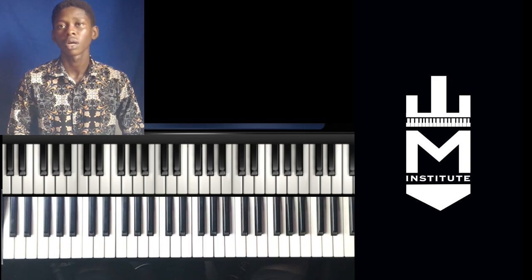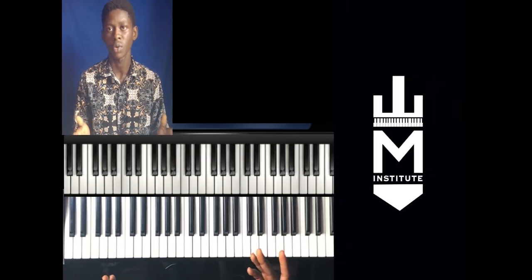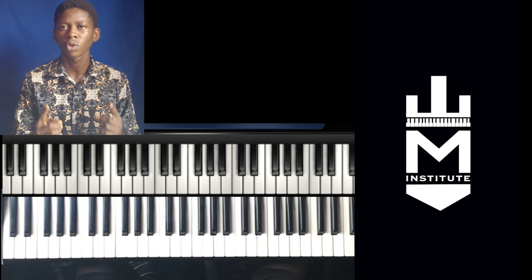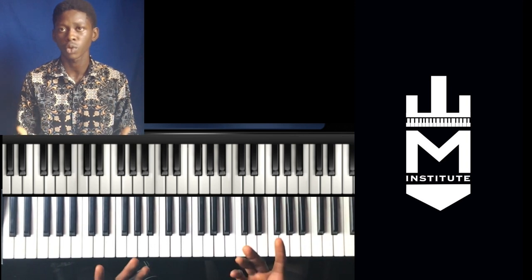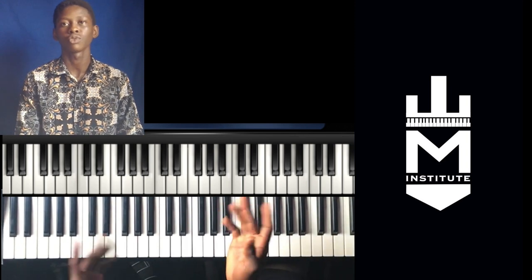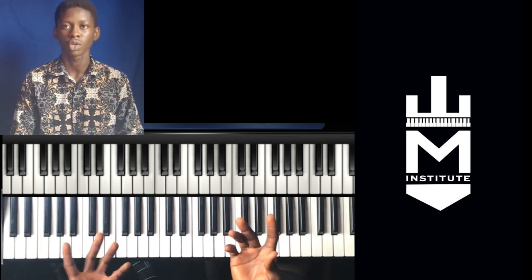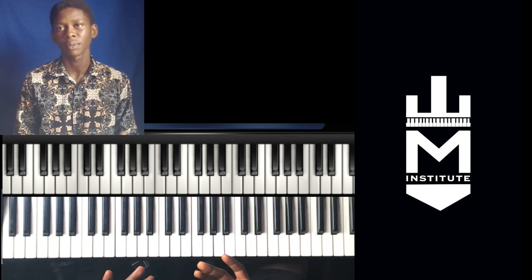Yeah, so let's talk about the diatonic scale. Now, the diatonic scale is not one scale. It's actually more like a group of scales. Like there are these group of scales that are called diatonic scales. Or what qualifies them as diatonic scales?